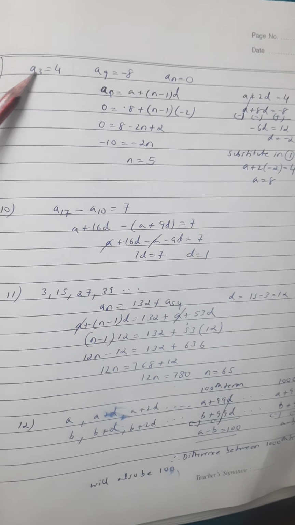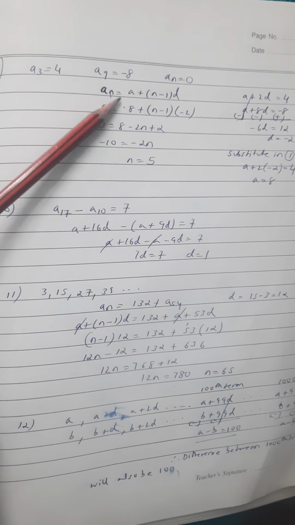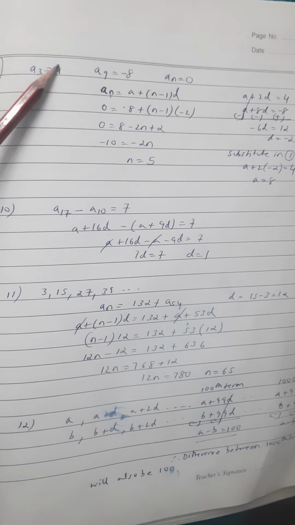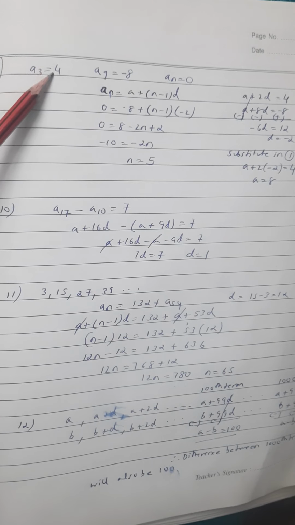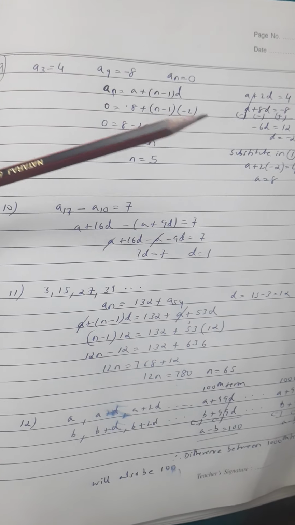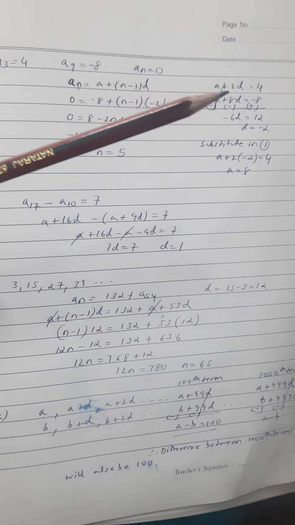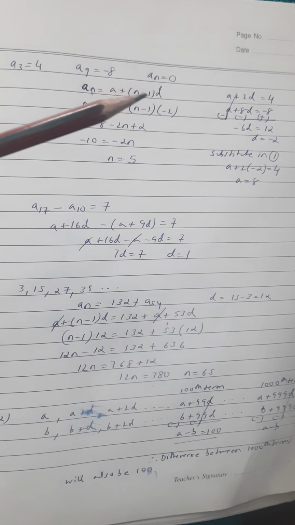Okay, so we know this formula, right? Last exercise we've been doing this. An is equal to a plus n minus 1 d, and we've done a couple of questions based on this. Now here, if you are looking at the third term, the formula is an is a plus n minus 1 d. That means a3 will be what? a3 will be a plus 2d. Why a plus 2d? Because the formula is a plus n minus 1 d, right? So when you're talking about the third term, you'll have to subtract 1 from here, because a plus 3 minus 1 d.